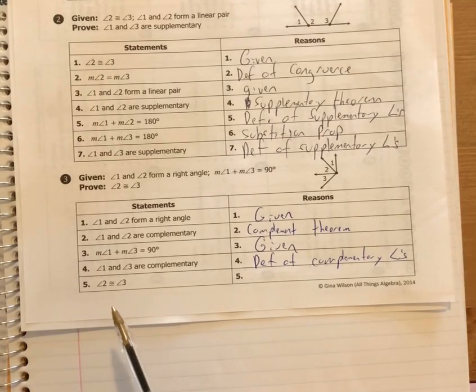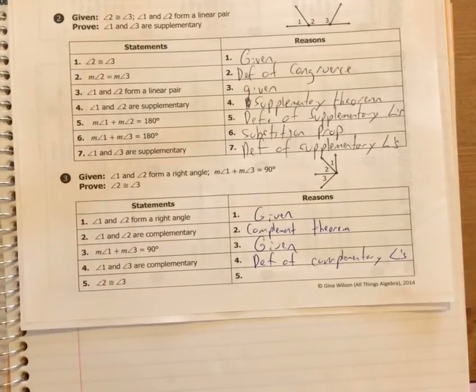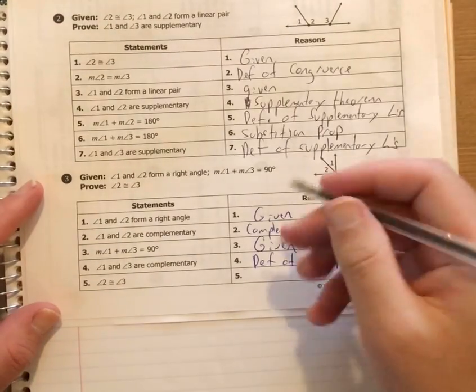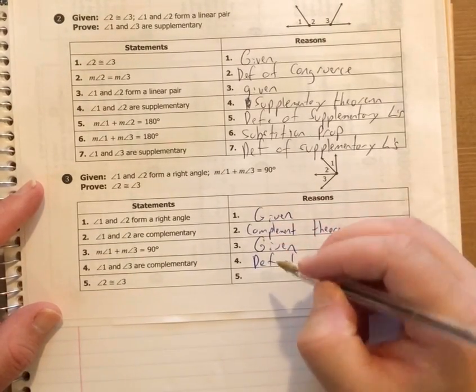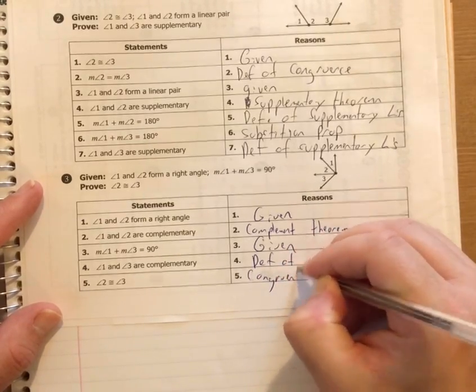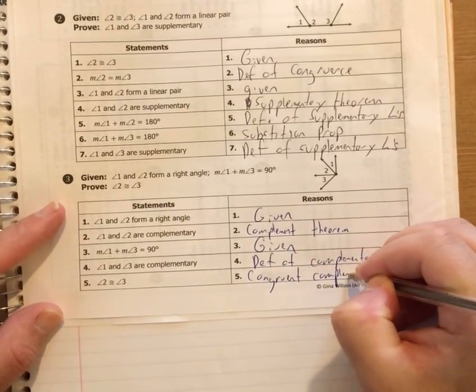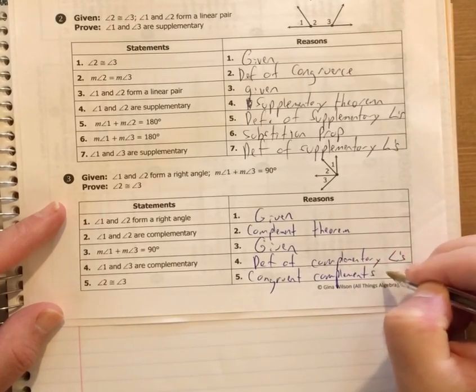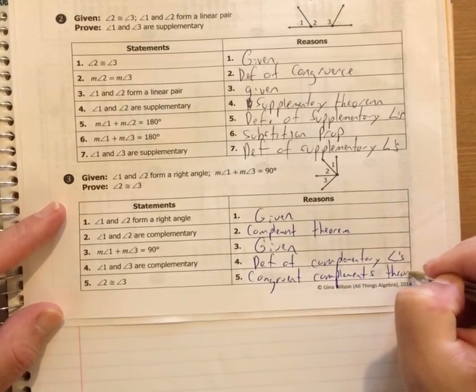Now we have angles 2 and 3 are congruent. This is something we just learned in the beginning part of this. This is the congruent complements theorem.